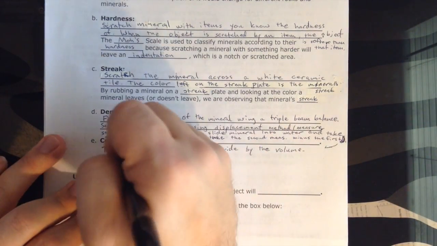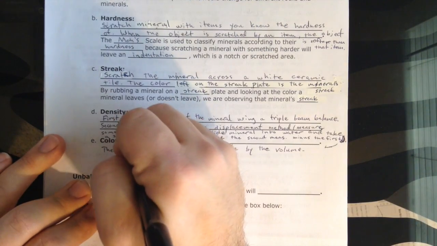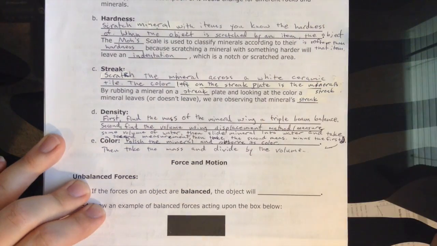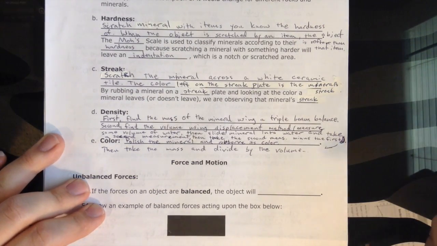Now for color, this is real easy. For color, you just polish the mineral and then observe its color.